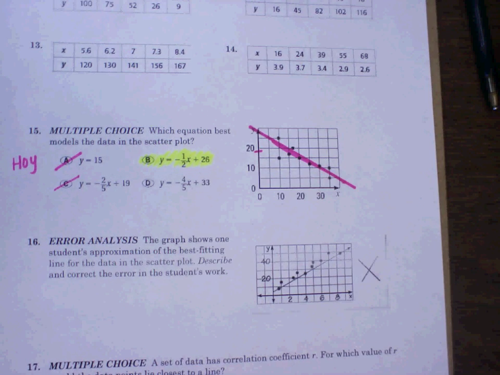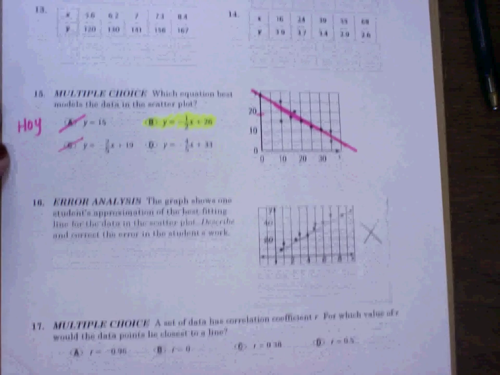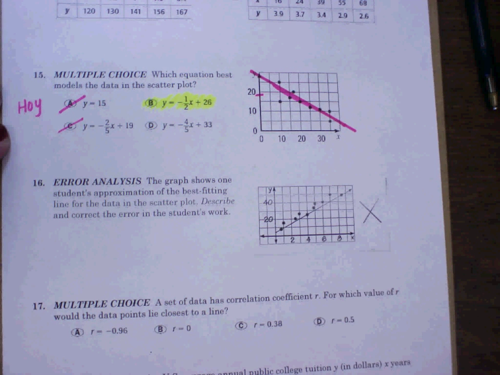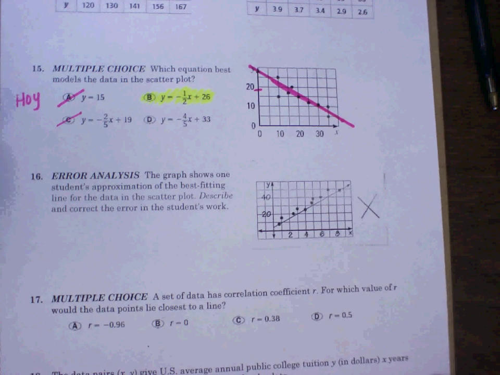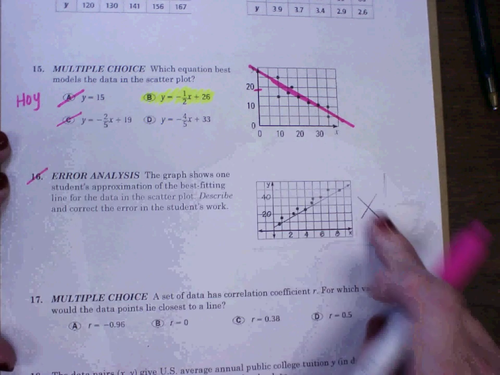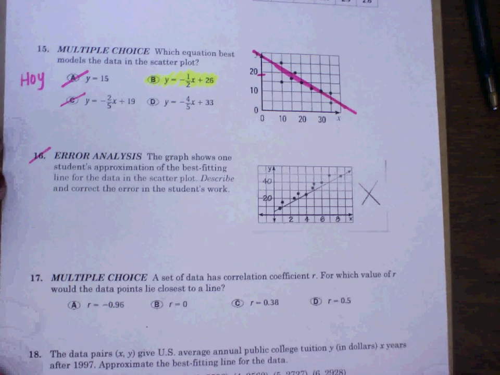So is it going to be, very good. It doesn't go past what? 30. So it's not going to be 33. So I would pick which one? B. Very good.